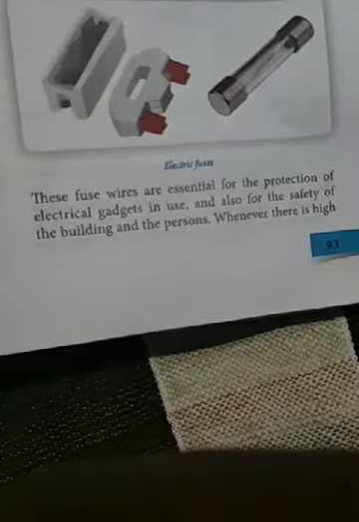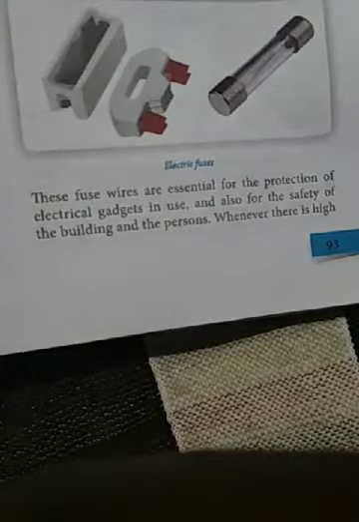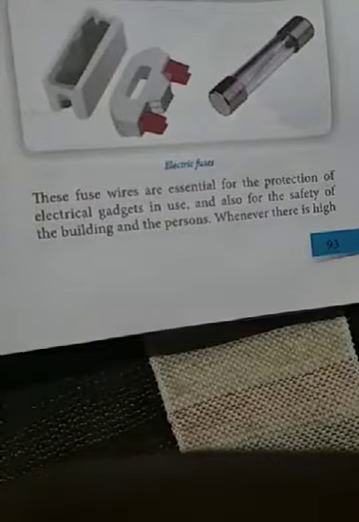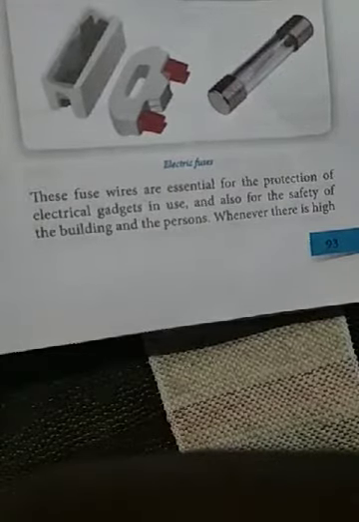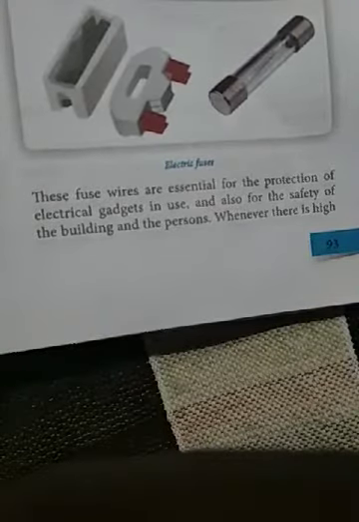The essentials of fuse wires: it protects the electrical gadgets in use. It provides safety of buildings and persons.